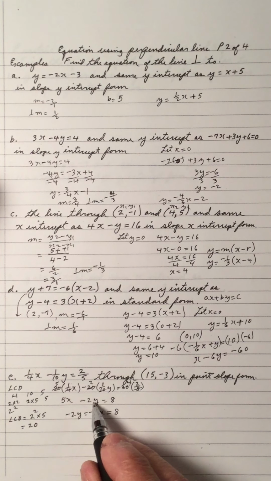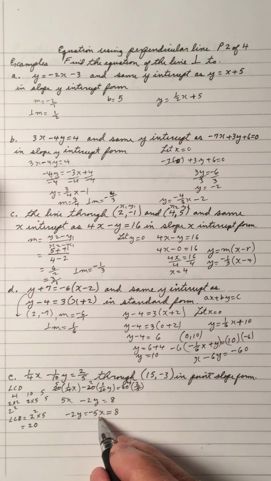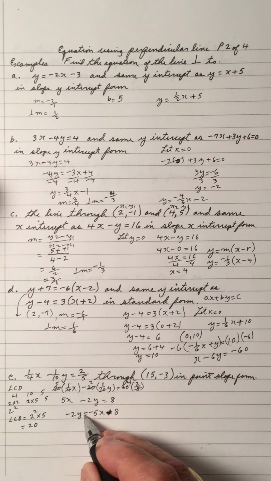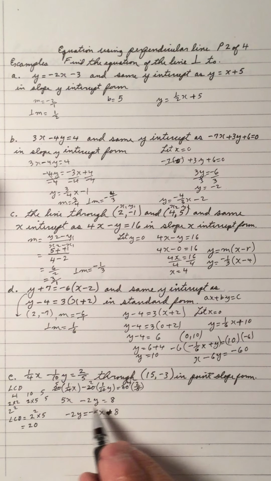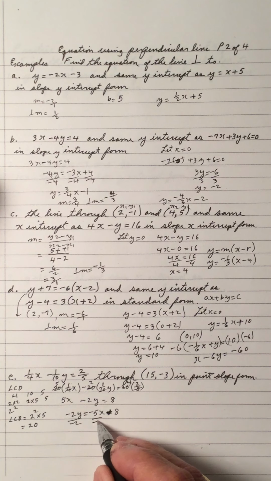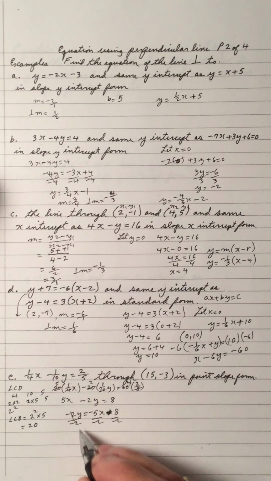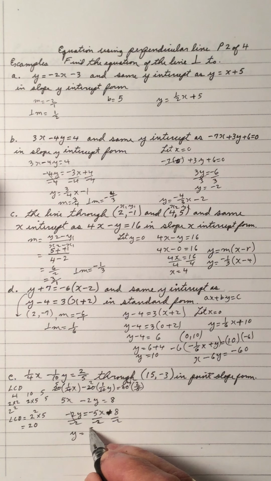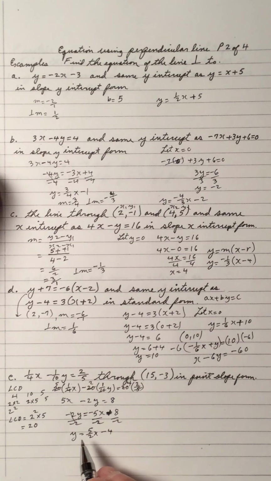So negative 2y equals negative 5x plus 8. You better be careful. There's the equal sign. Move the 5x over, make it negative, and divide every term by negative 2. Negative over negative is positive, so y equals 5 over 2 x minus 4.